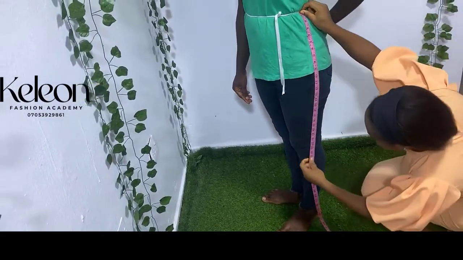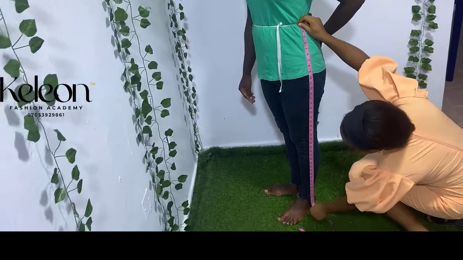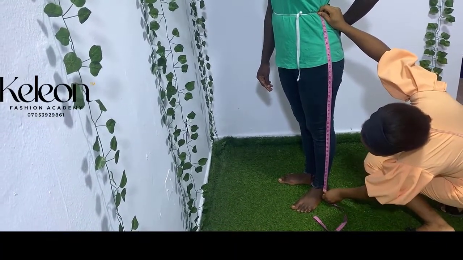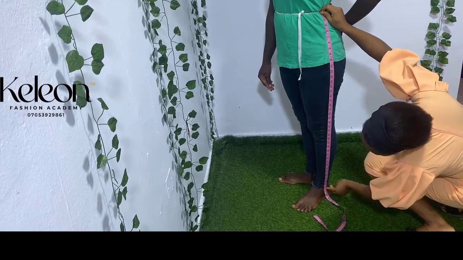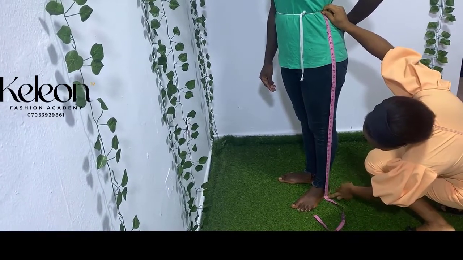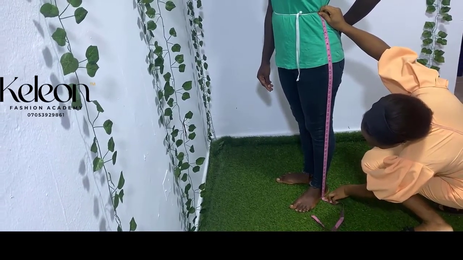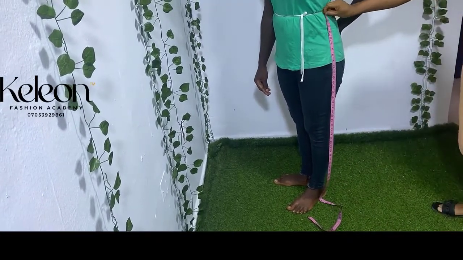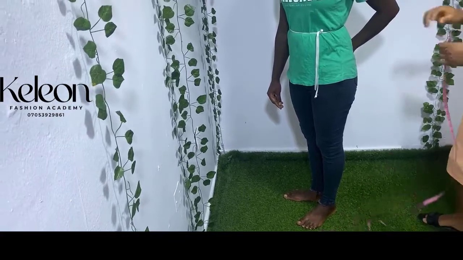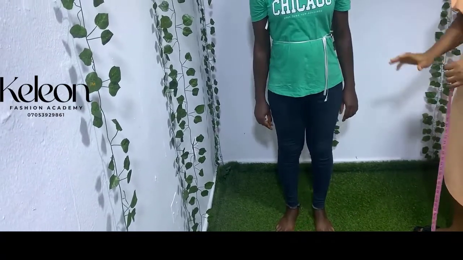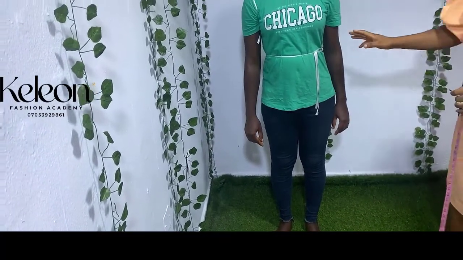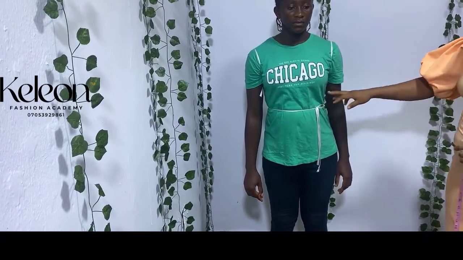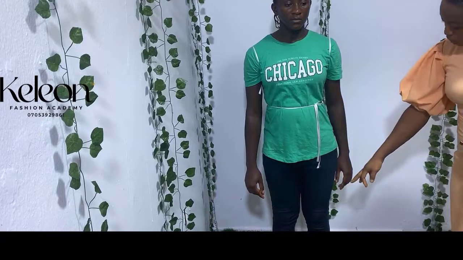Then you also take your waist to ankle measurement. Hers is about 40.5, and then waist to the floor. Waist to the floor measurement. And hers is about 42.5 inches. So we have taken the measurements that have to do with waist, that's waist to knee, waist to floor.